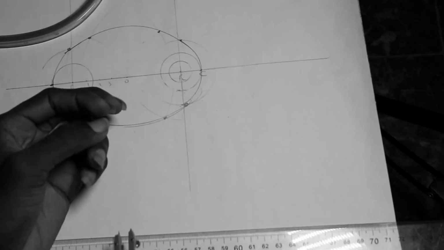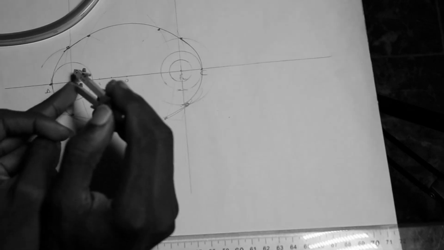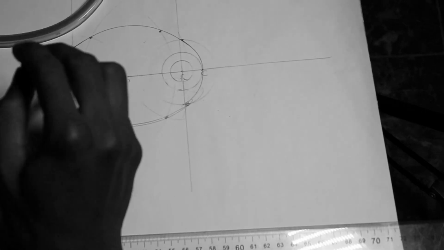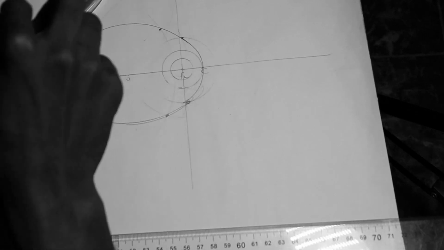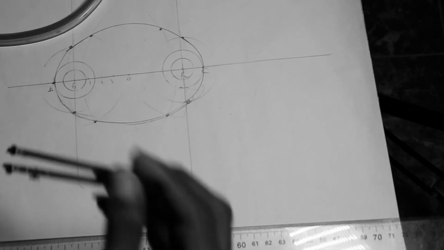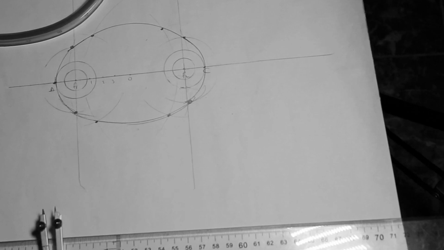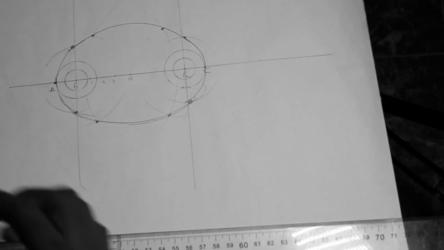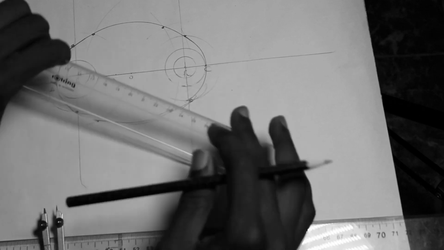No, this is more than 0.8. Okay, that was 0.8. So it looks kind of big. Draw out your 0.8. Sorry, my measurement might not be correct, but make sure you're using the exact measurement you're hearing me mention.